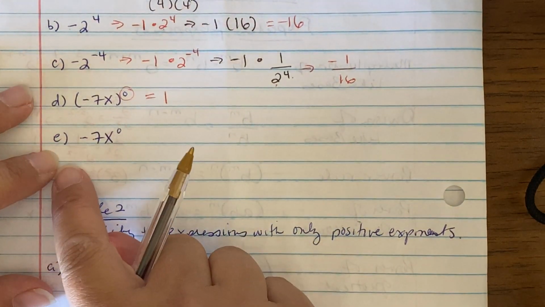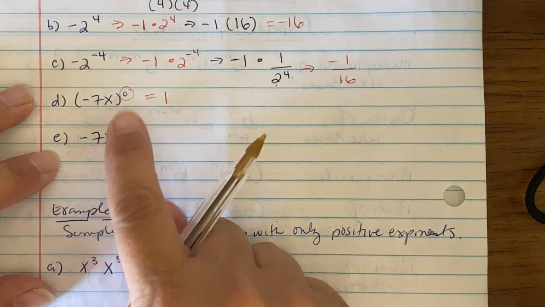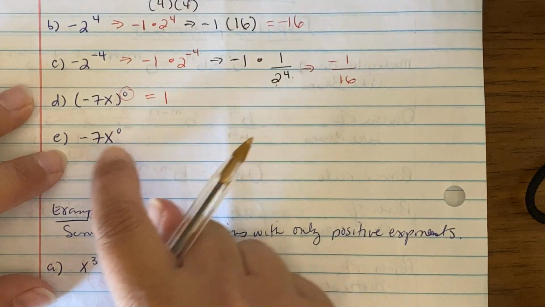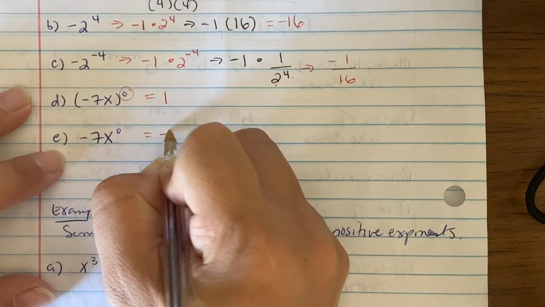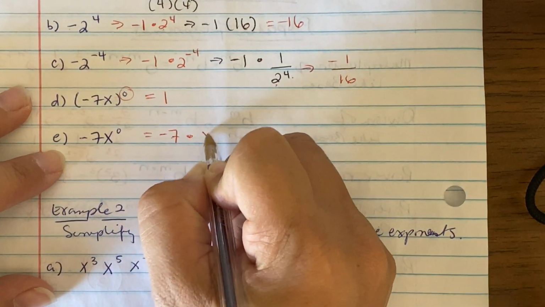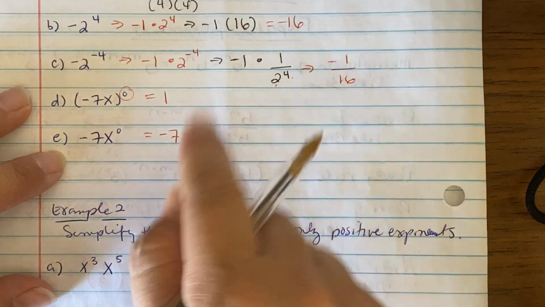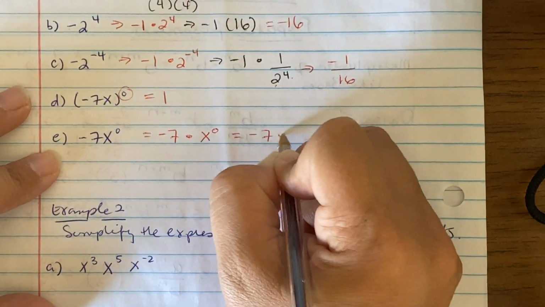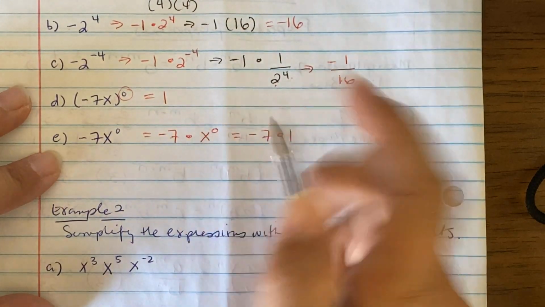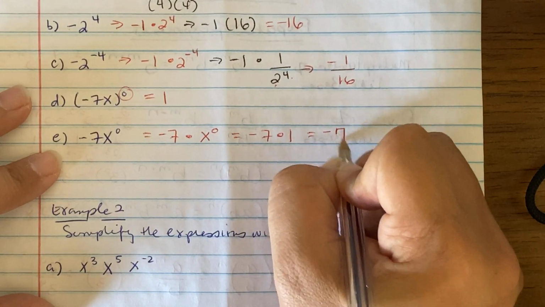Not to be confused with E. D and E look similar, only parentheses, no parentheses. On E, it's negative 7x to the 0 power. The negative 7 does not have the exponent. Think of it as negative 7 times x to the 0 power. So we become negative 7 times 1, because that's what x to the 0 power represents. And your final answer is negative 7.